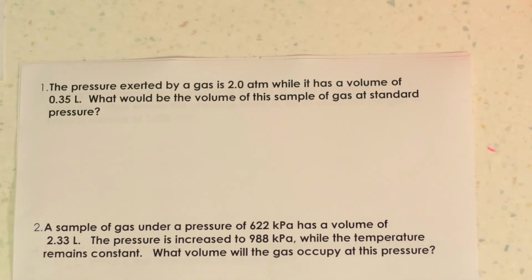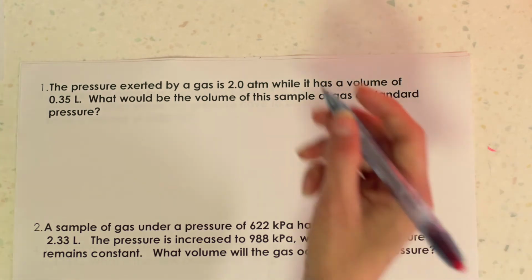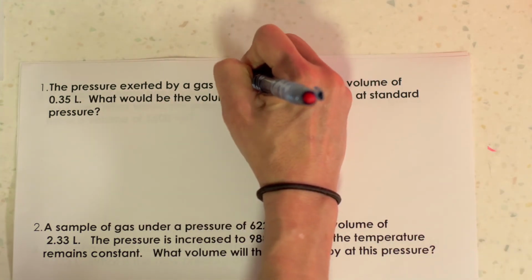All right, so first problem. The pressure exerted by a gas is 2 atmospheres. What I suggest is as you read these problems, you go ahead and start labeling what they are on your problem. So the pressure exerted is 2 atmospheres.